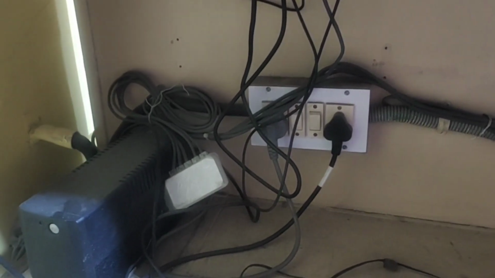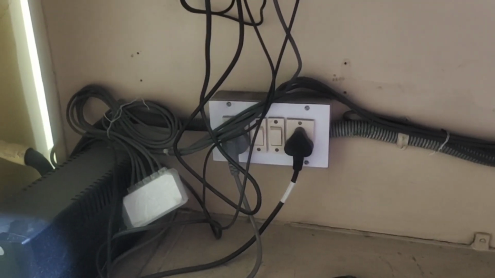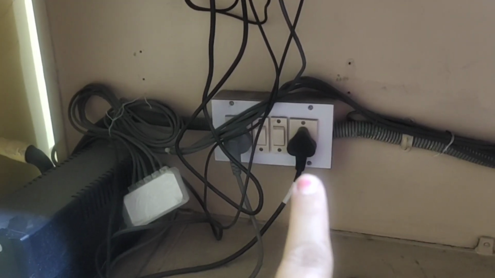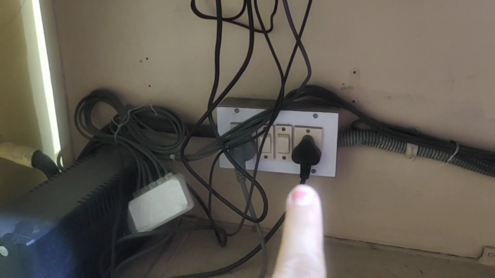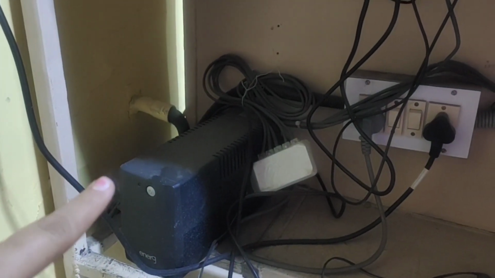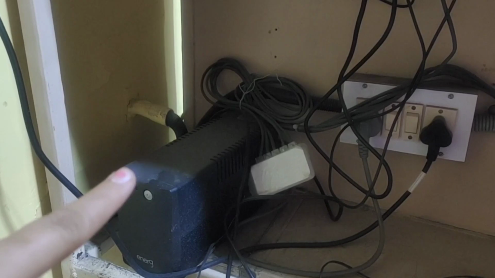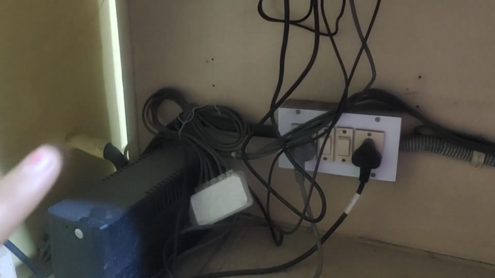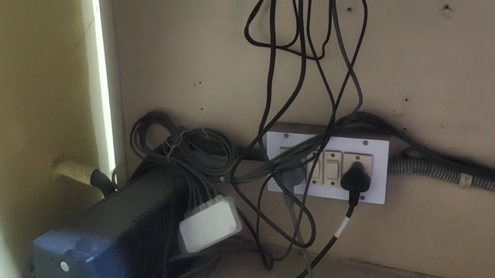The very first thing about the computer is the power switch. You can see the power switch is on. And this is the switch for the UPS, which supplies the power to the whole computer. There are so many wires connected to this whole unit. Moving forward, we have the CPU. Do you know what the CPU is? The CPU is the brain of the computer, where all the data is stored.